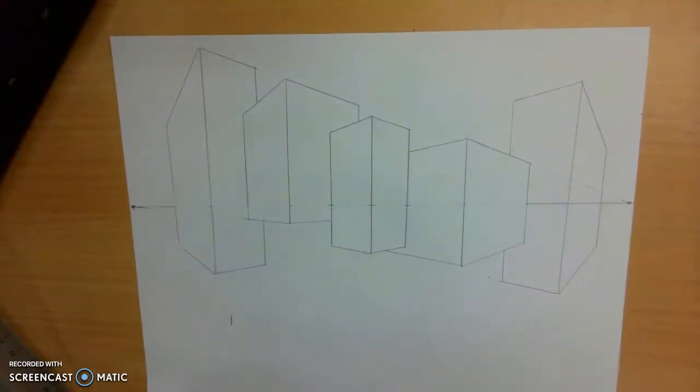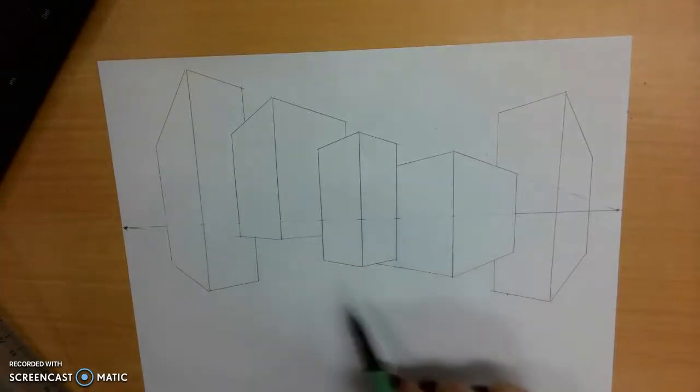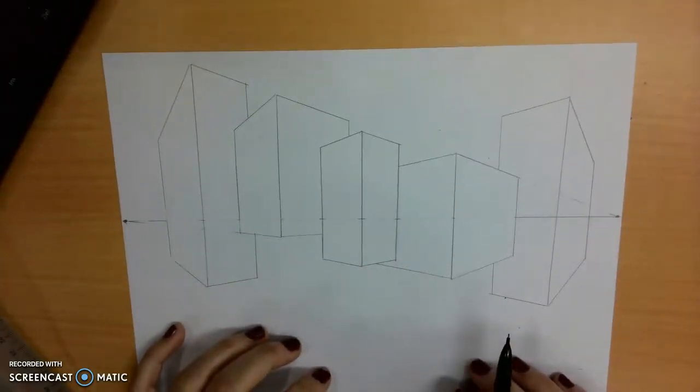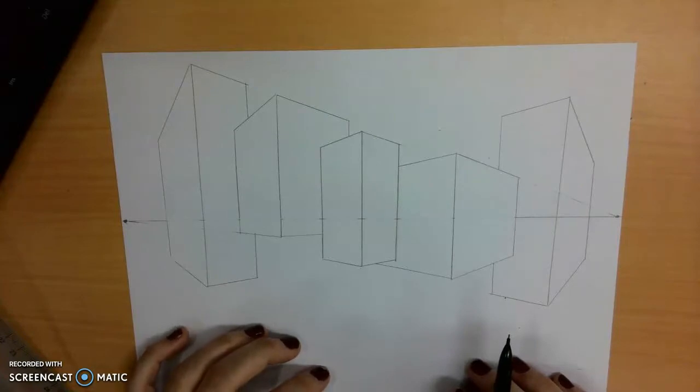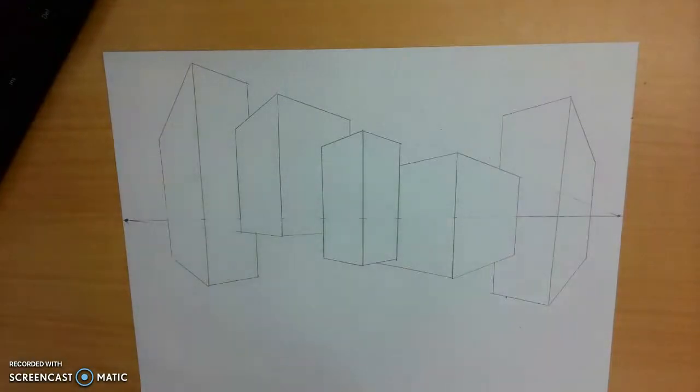Alright, hello. This is going to be a video showing how to do different details on your forms or your boxes. You can do it for forms in space, you can do it for your cityscape, but I'm going to show you how to do some doors, windows, and some accents on your forms.